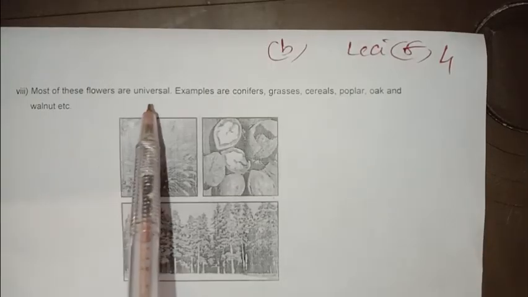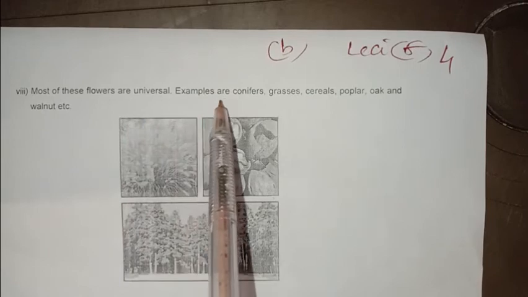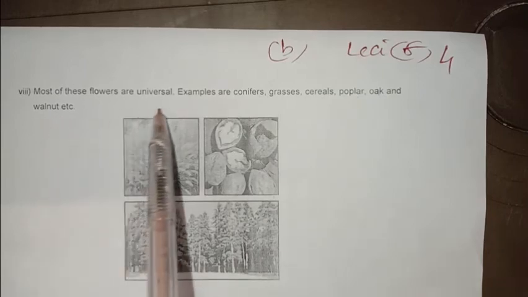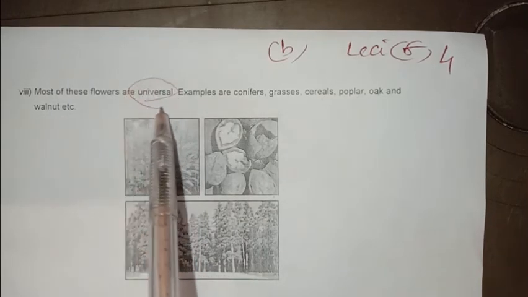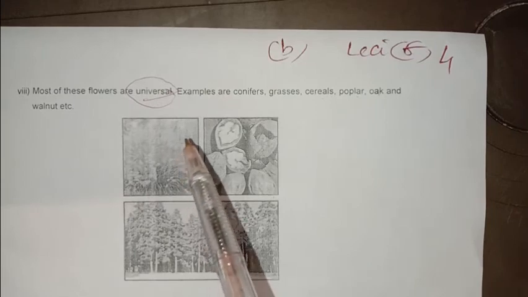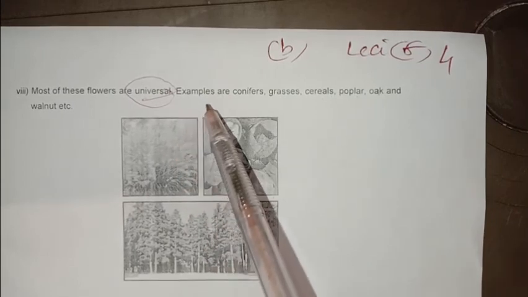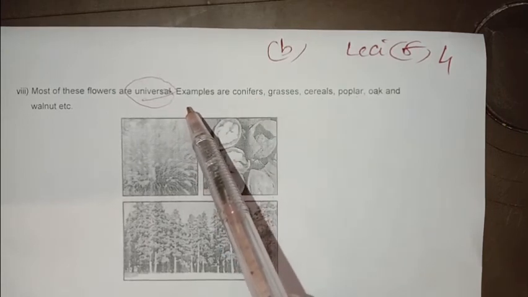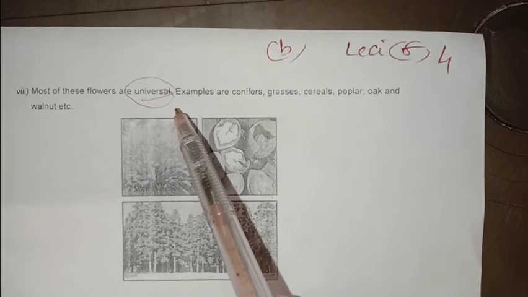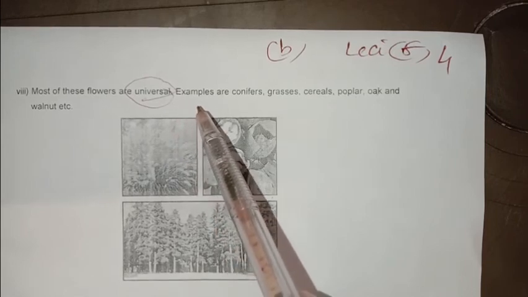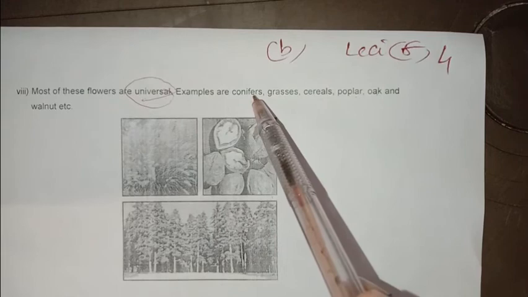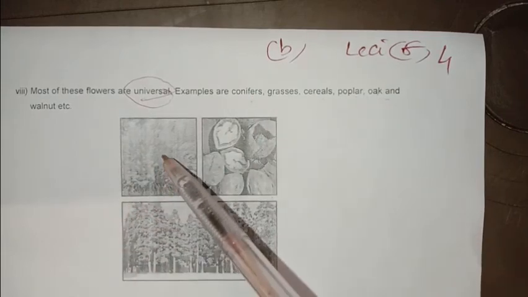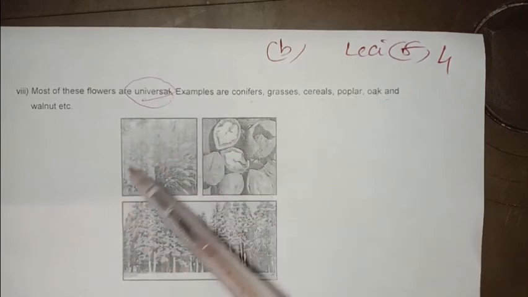Most of these flowers are unisexual. Examples are conifers, grasses, cereals, poplar, oak, and walnut. Most of them are wild plants present in the forest. For example, conifers, meaning pine trees, grasses, cereals, poplar, oak, and walnut. So these are examples of wind pollinated flowers.